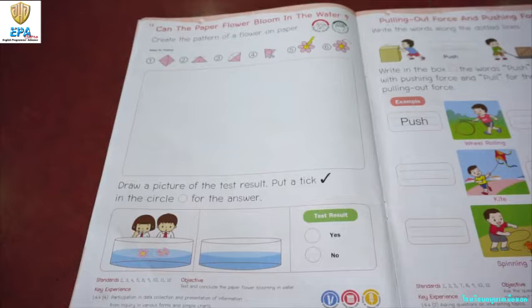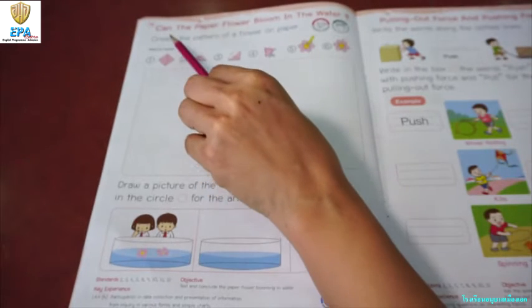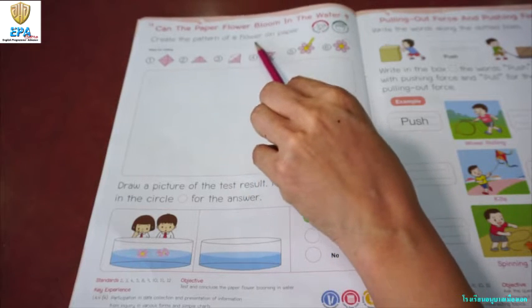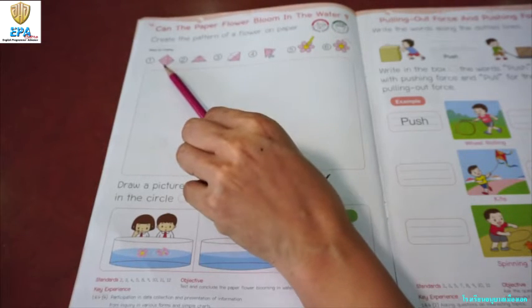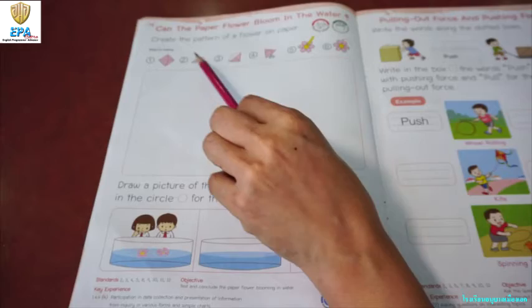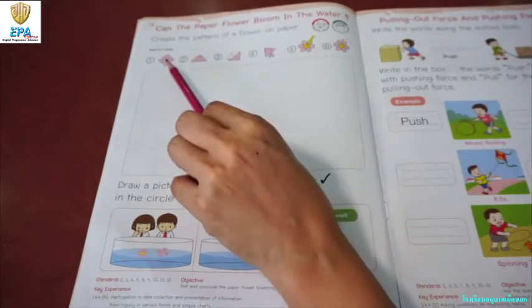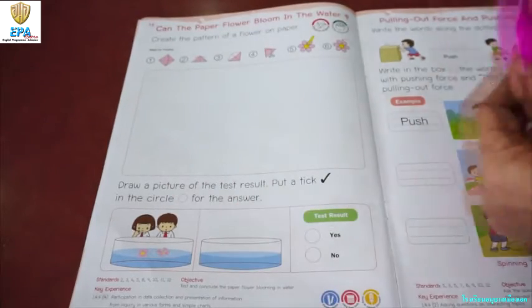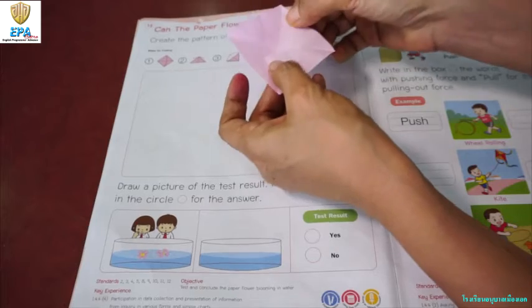This time, kids, we are going to do an experiment about the paper flower. So can a paper flower bloom in the water? I will show you how to make the paper flower first. You have to create the pattern of a flower on a paper. So these are the steps on how you are going to make the pattern of a flower. Of course, you have to have a piece of paper. I have here a piece of paper.